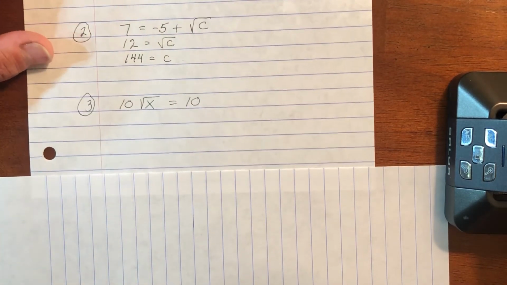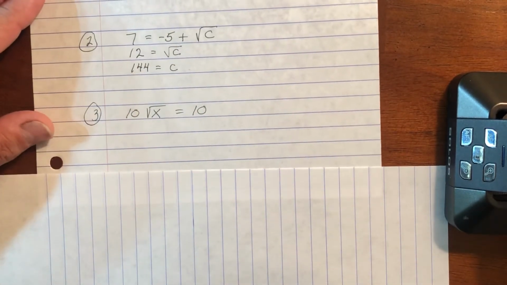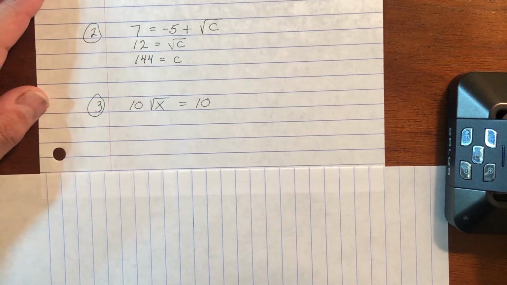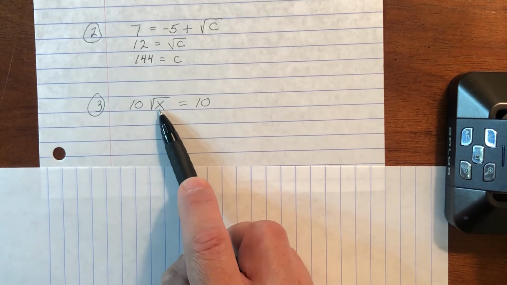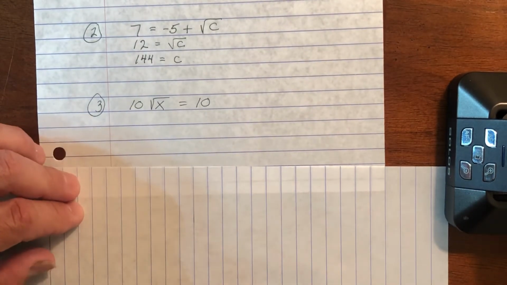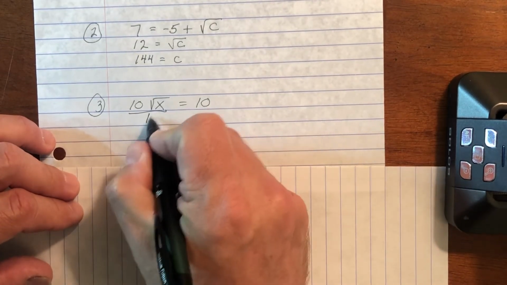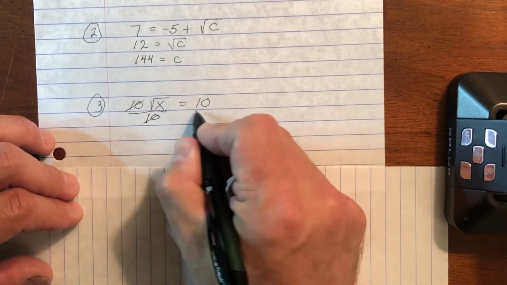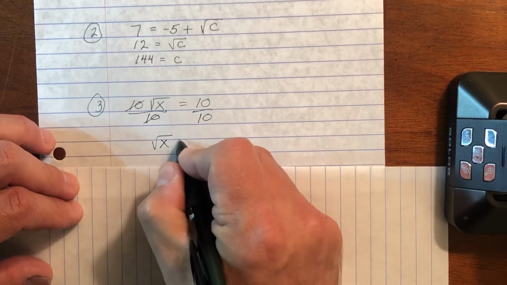Let's try another one. Let's see, step 1, isolate the radical. What's keeping the radical from being all by itself on one side of the equal sign this time? Well, this 10 is keeping the square root of x from being all by itself. So we're going to divide both sides by 10. When you divide this side by 10, the 10s just cancel out. When you divide this side by 10, you get 1.